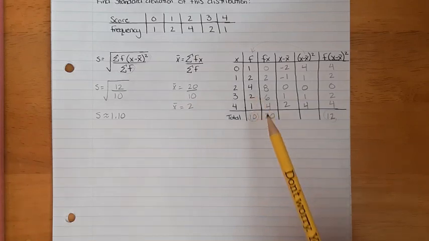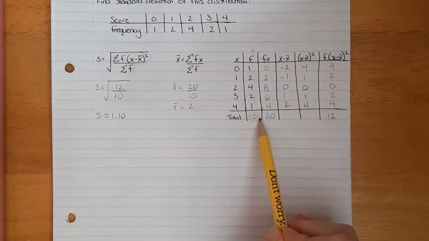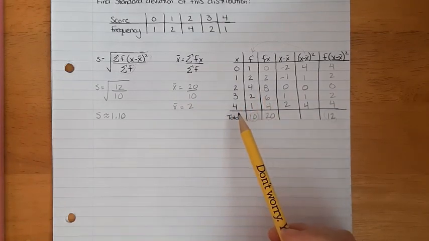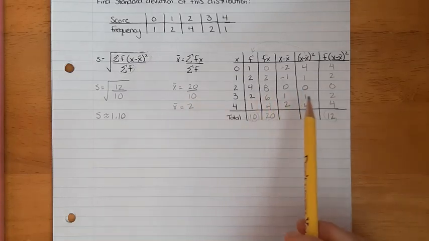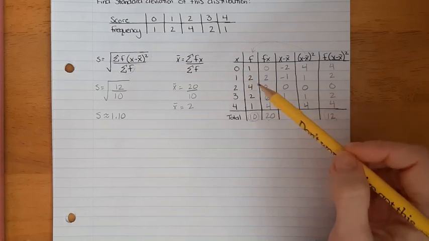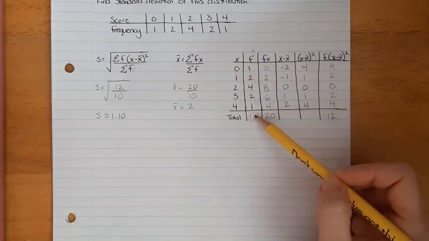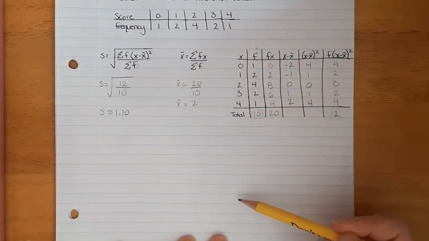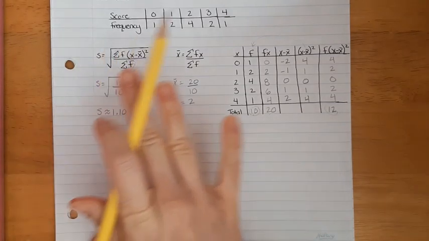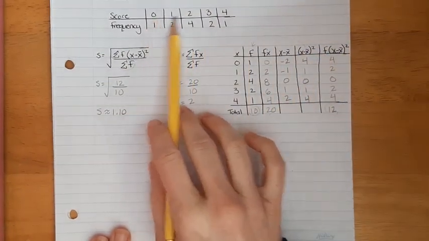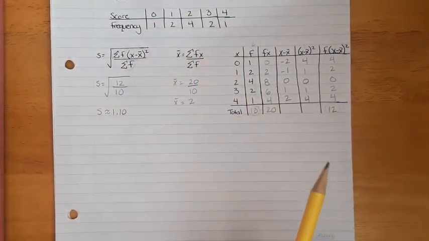But when you start to have a lot of data points, if you can group them, it simplifies the work a little bit. I know you might not be thinking it looks simpler, but if you had done it with all 10 of those values out in one long chart, the way we did it in the last video, that would be more work in the end, I promise you. So that's your basic grouped data example.